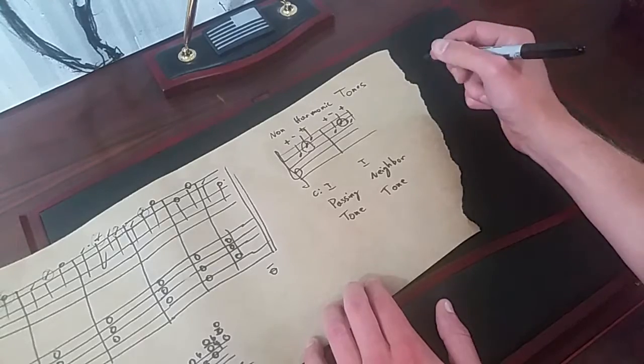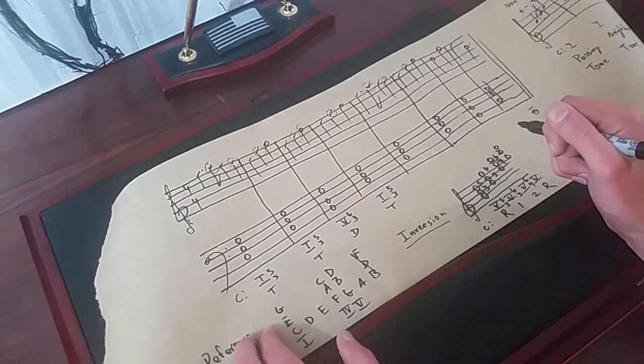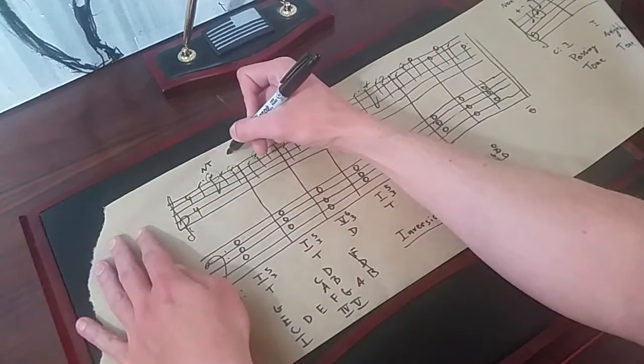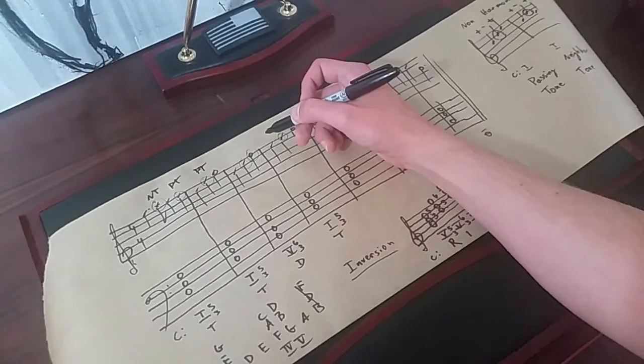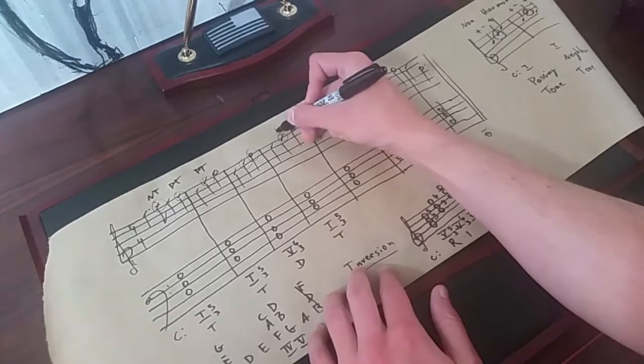Now to analyze the remaining notes in London Bridge. In bar 1, the A is clearly a neighbor tone. The F is a passing tone. In bar 2, the F is a passing tone. And in bar 4, the F is also a passing tone.